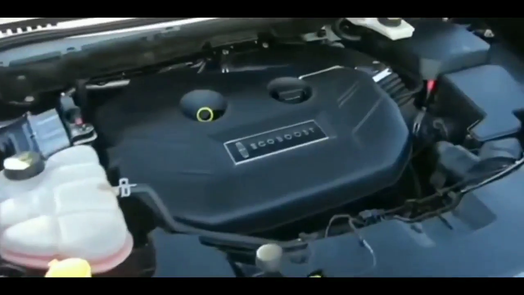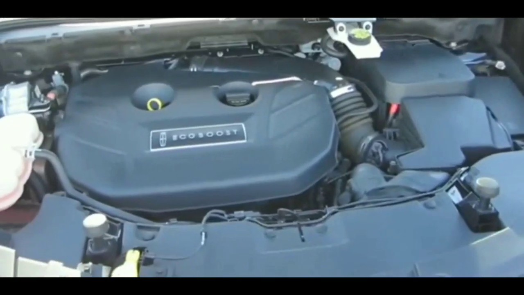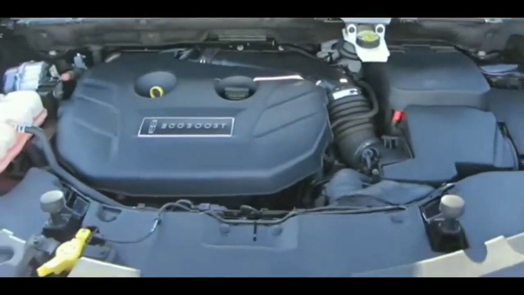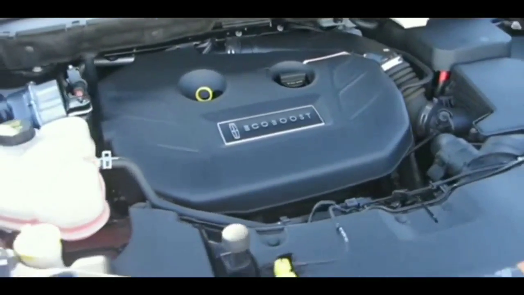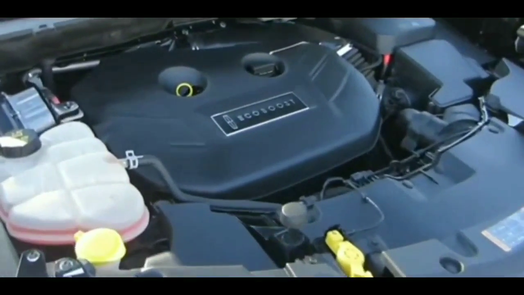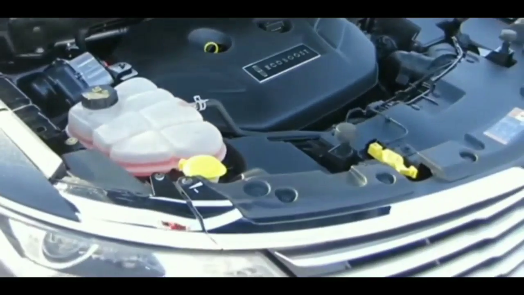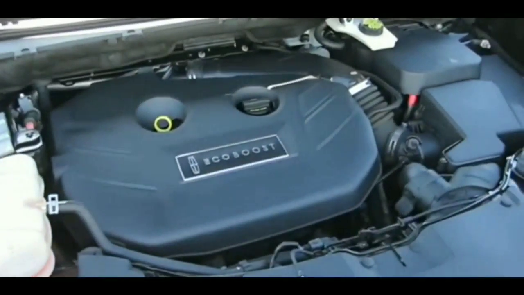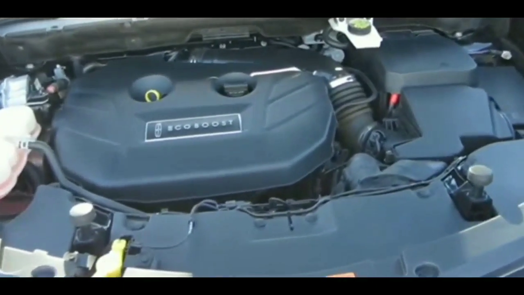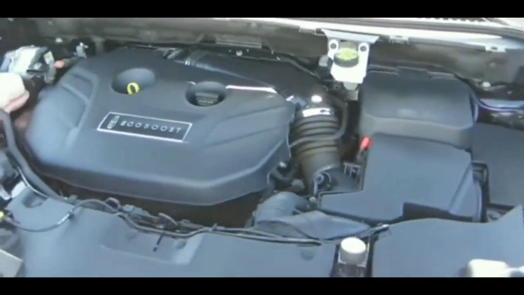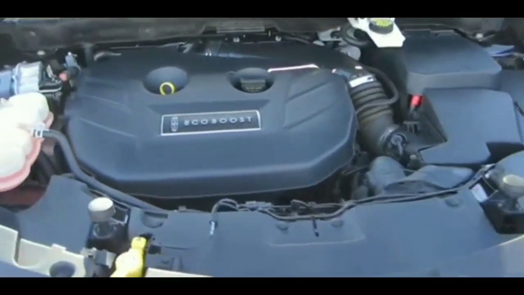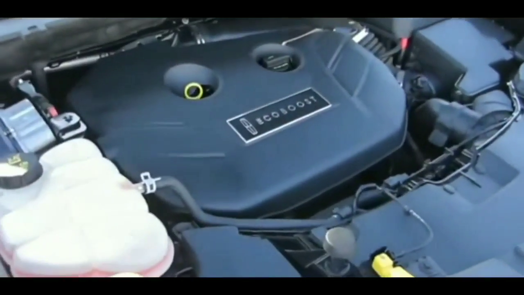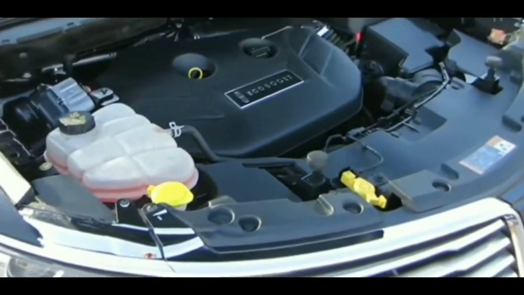So let's go to what you should do if this situation were to occur. If your transmission is in limp mode, your transmission might have a problem, and you should definitely get it fixed as soon as possible. It's a serious situation, but you should not panic, because limp mode exists to limit further damage to your car.